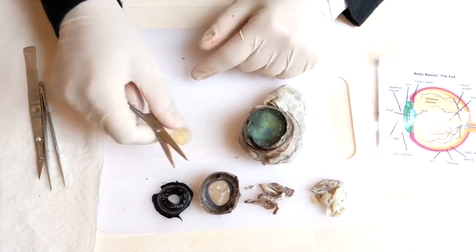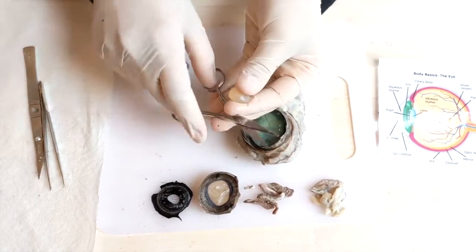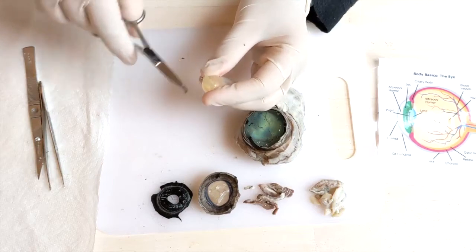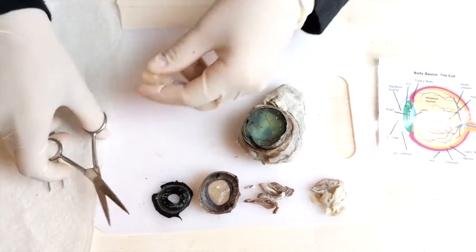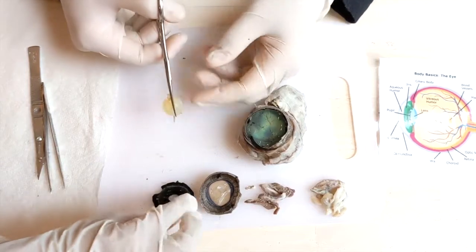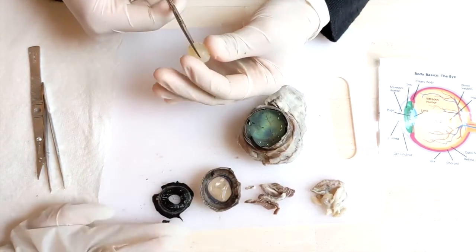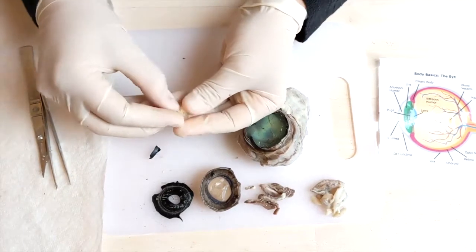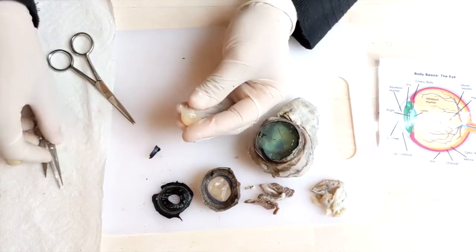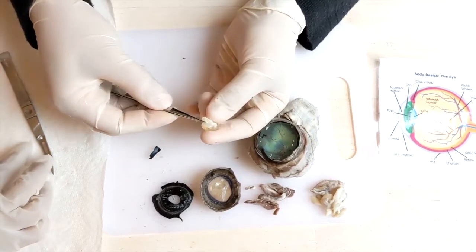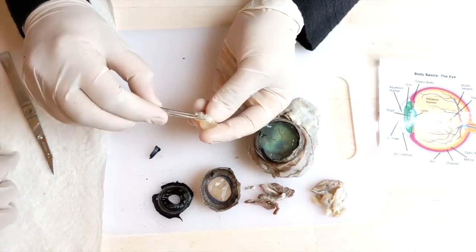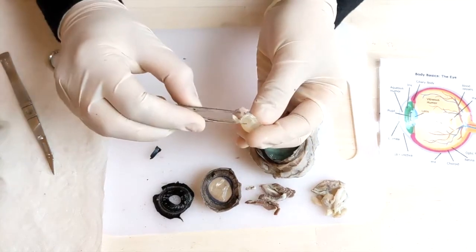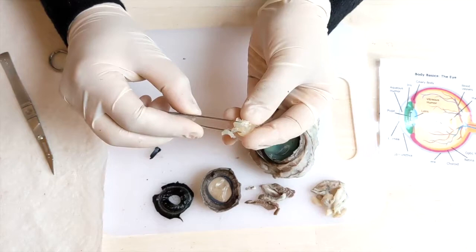Alright, so let's try to cut through the lens. I want to show you guys that the lens is actually made of... Oops, we got some of the iris right here. I forgot that. So let's cut through the lens and show you the different layers the lens has. It's very cool. Look at that. Whoa. The lens is made up of layers, just like onions. Look at the layers of the lens.